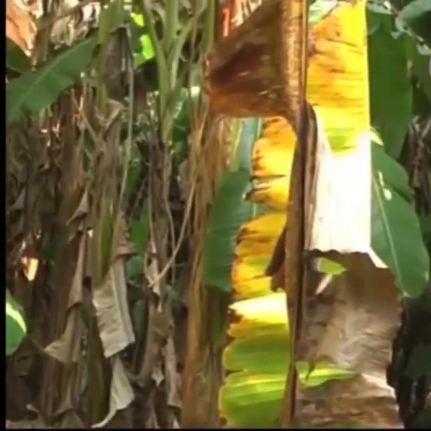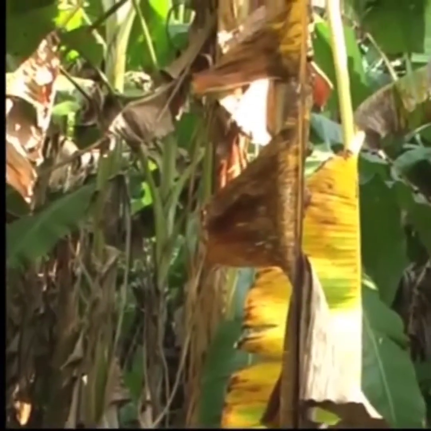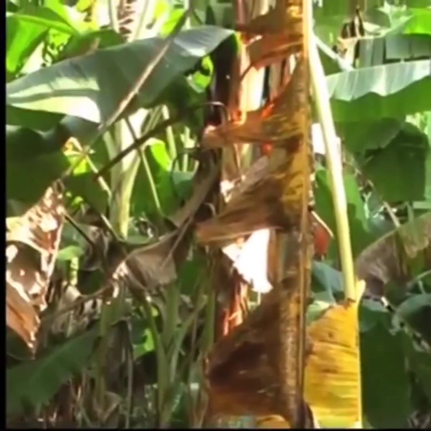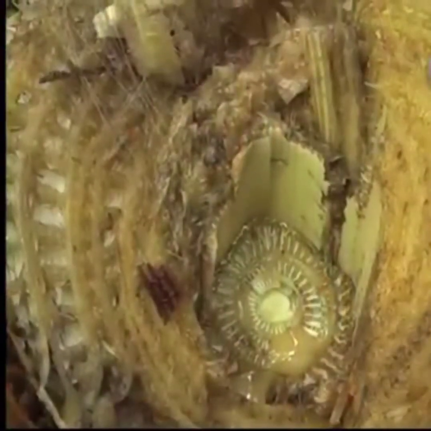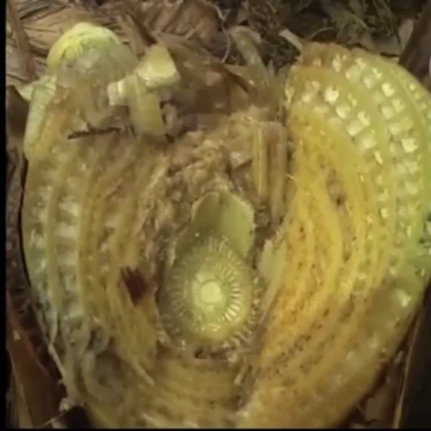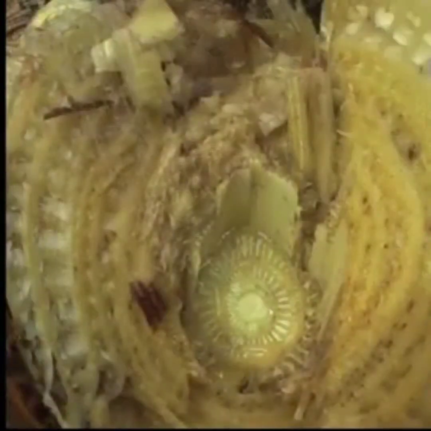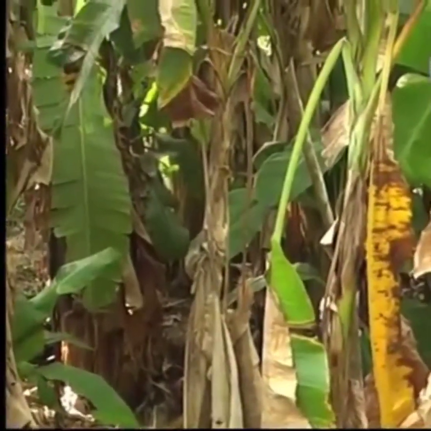Leaves droop down with yellowing. The plants wilt slowly and die. Cross-section of the stem shows this kind of black-brown rings. The pathogen develops in the stem and hinders the movement of water and nutrients. As a result, the plant wilts.